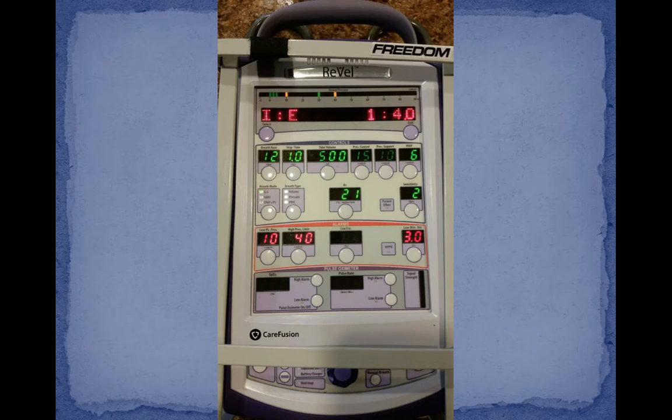Notice a respiratory rate of 12, inspiratory time 1 second. That creates an I:E ratio, as you see on the screen, of 1 to 4. That's a good I:E ratio. Tidal volume of 500 with a PEEP of 6.